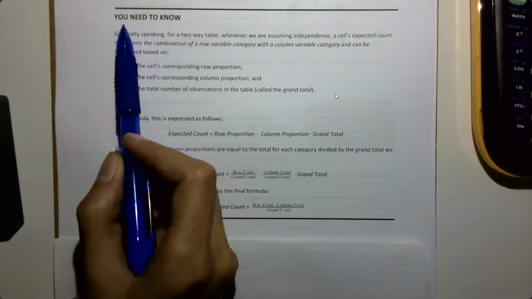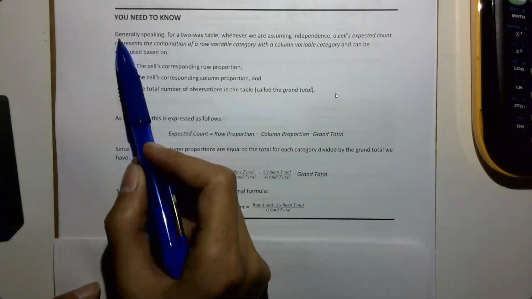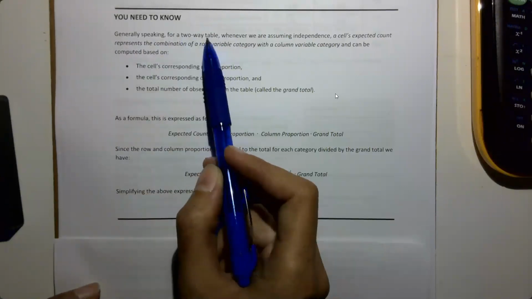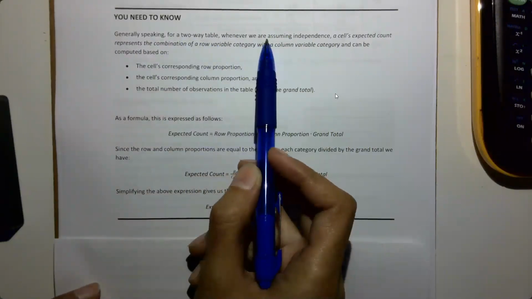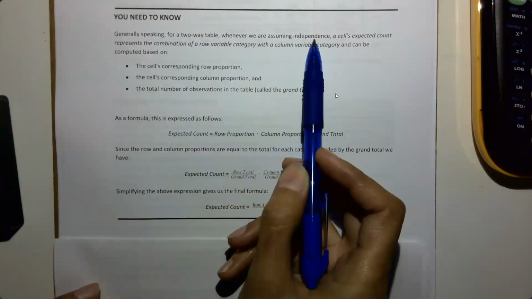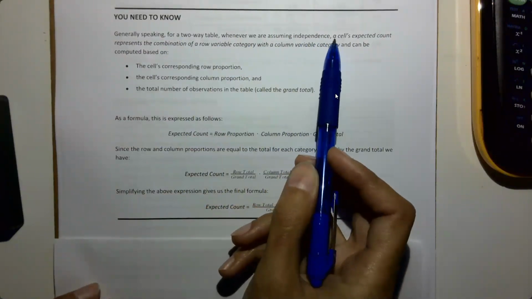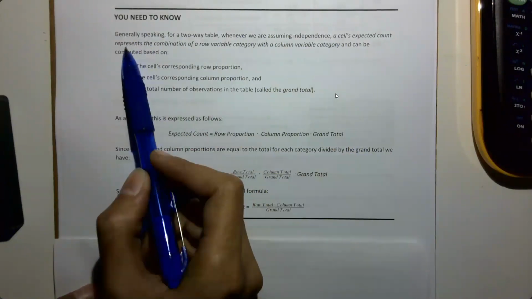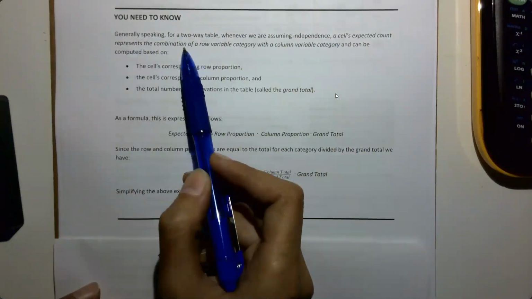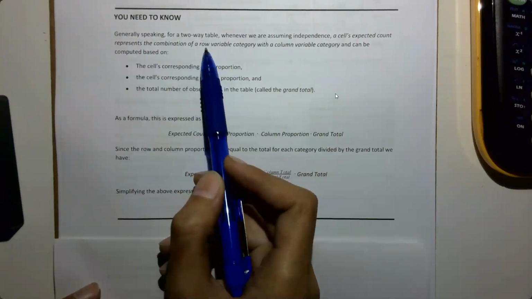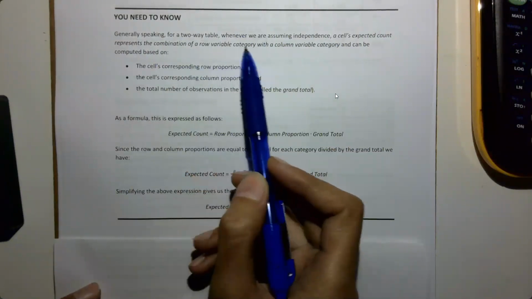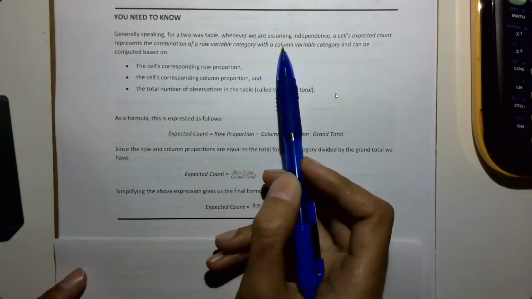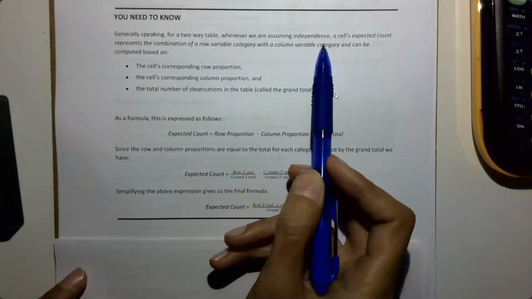So what do we need to know? Generally speaking, for a two-way table, whenever we are assuming independence, a cell's expected count represents the combination of a row variable category with a column variable category.